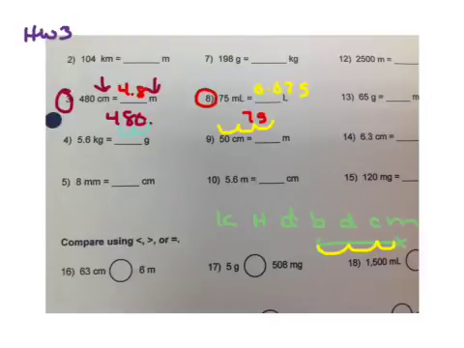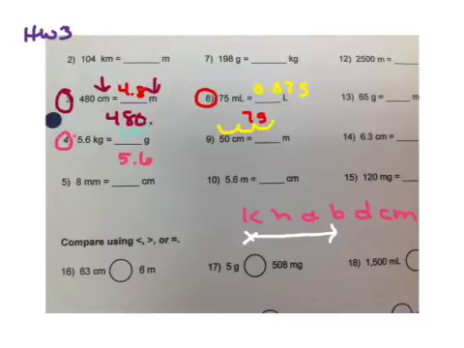Let me erase what I have here. There we go. Let's see what a good question is here. Let's do number 4, because it's got a decimal in it too. So we have 5.6. I'm going to do my acronym. King Henry died by drinking chocolate milk. Let me change colors so we don't get confused. We're going from kilograms to grams. Kilo is my K, to my grams, which is my basic unit.